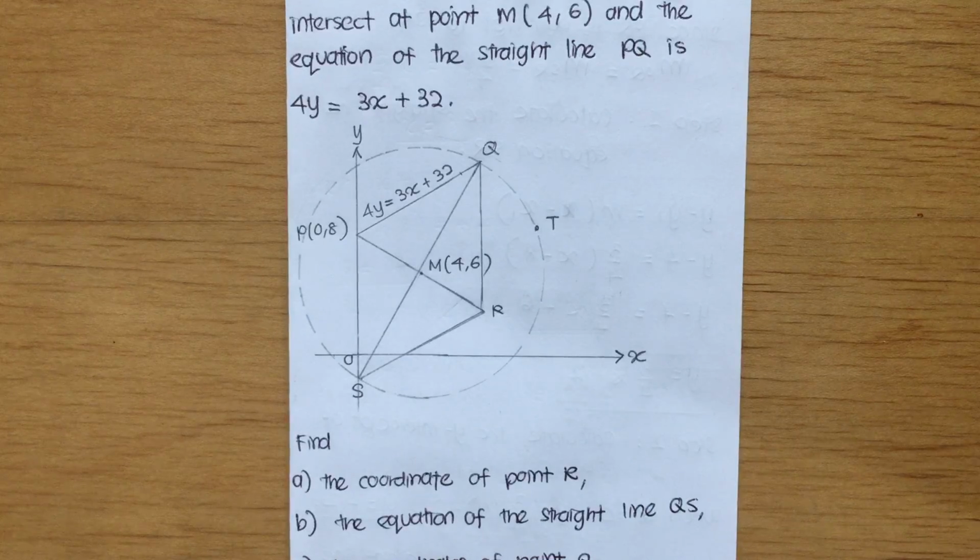Alright guys, I hope you will attempt this question in the future. If you could manage to solve this question, well done. But if you can't solve this question, no worries. I'm going to show you the step-by-step working and the solutions now. Alright guys, let's jump to the solutions now.